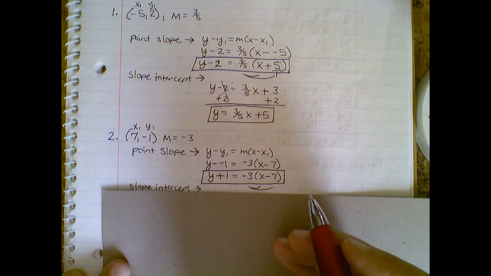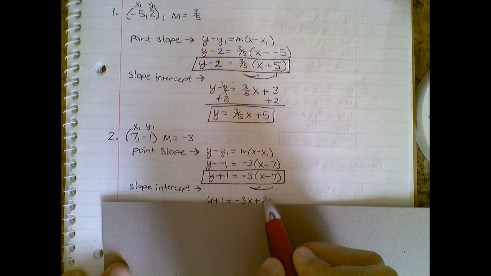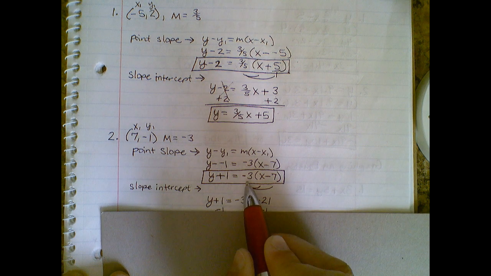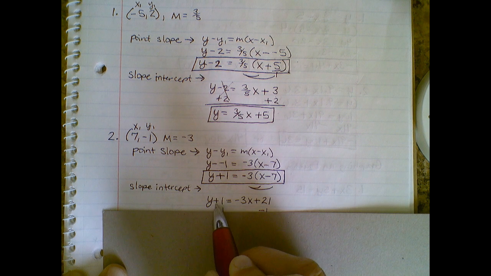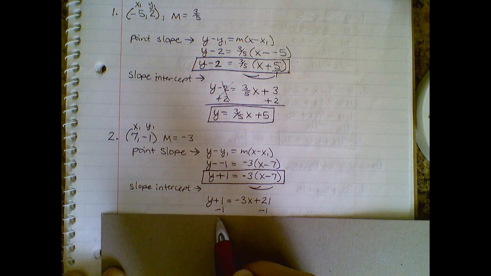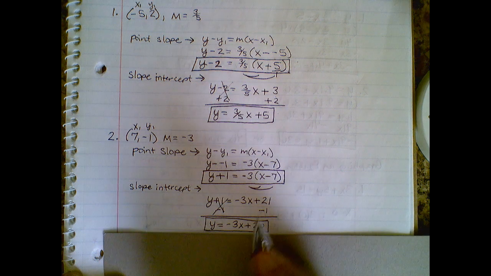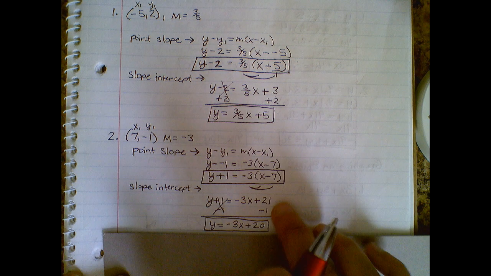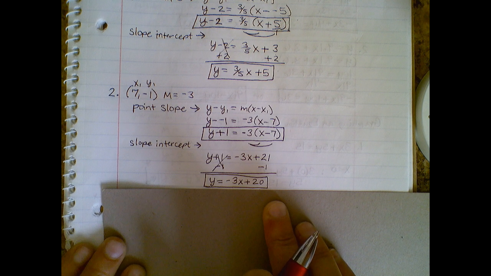So we distribute first. So if we distribute this -3, we have -3 times x is -3x, -3 times -7, positive 21. And then I'm adding 1, so to undo that, I would subtract 1 on both sides. These 1's cancel out, so I get y equals -3x, and then 21 minus 1 is 20. So that would be my slope-intercept form.